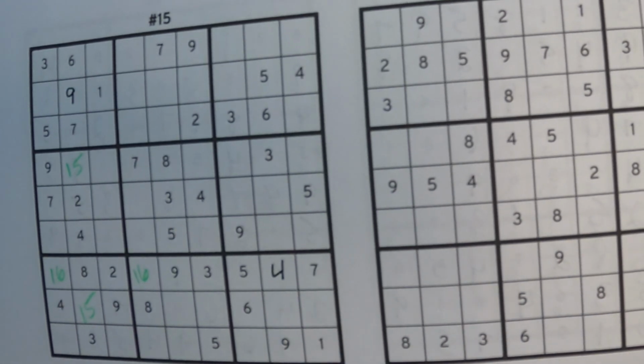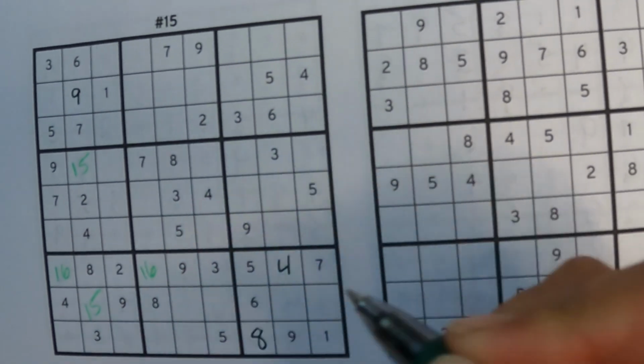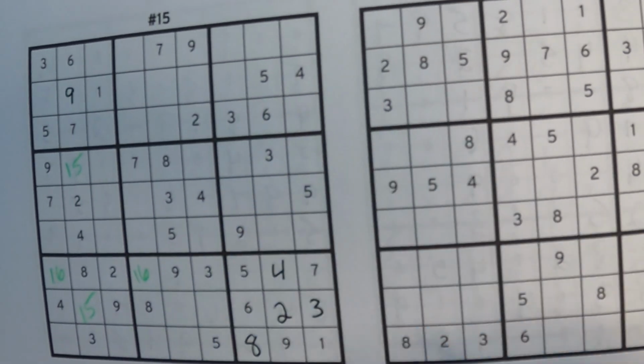If we look at this box, we're missing 3, 2, 3, and 8. We've got an 8 covering both of these boxes, so our 8 must be here. 3 here, so 2, 3.